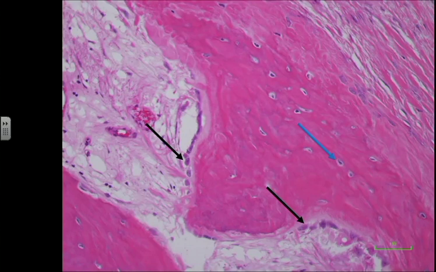This image is different. When we look at it, we know it's bone because it is pink. It's a very pink matrix, so it's bone. But there are different things about it compared to the lamellar bone we have shown.